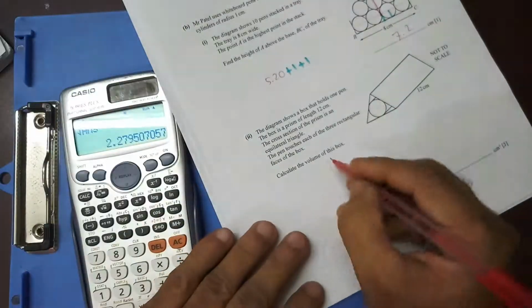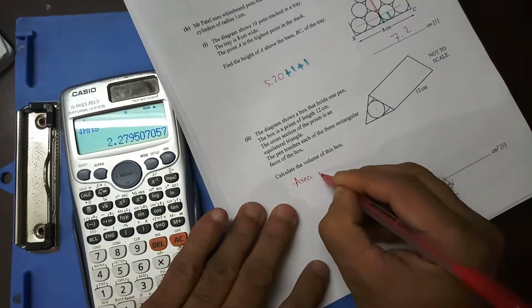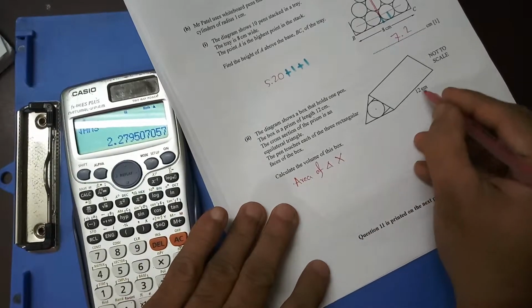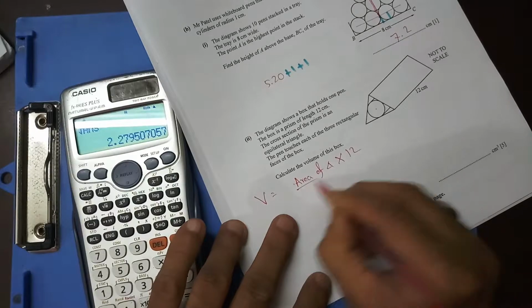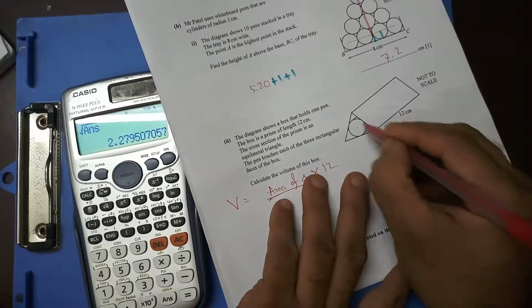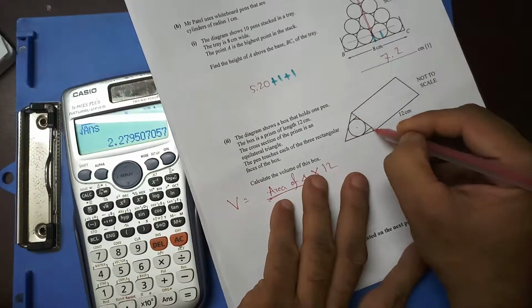Now this volume is the area of the triangle, this triangle, times the height or length of that, 12. Okay, that's going to be the volume. Now I need to find this area. To get this area, I know that this angle is 60 degrees. All I have to do is find this side.